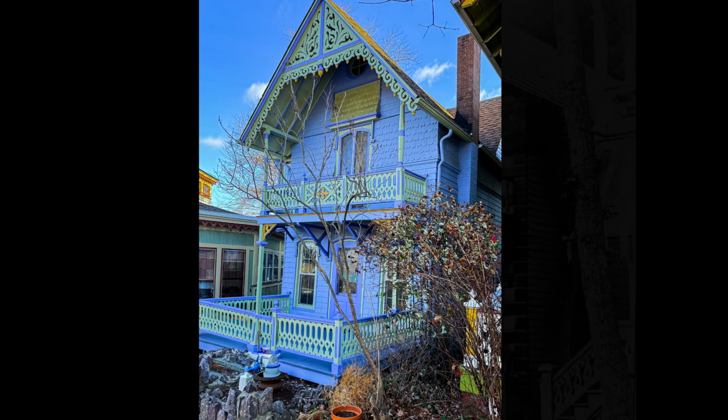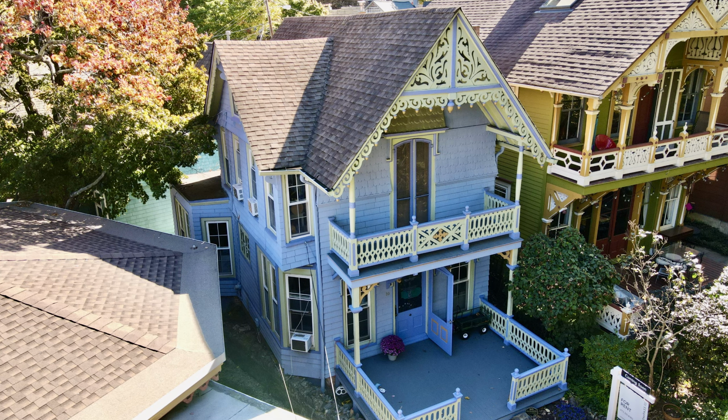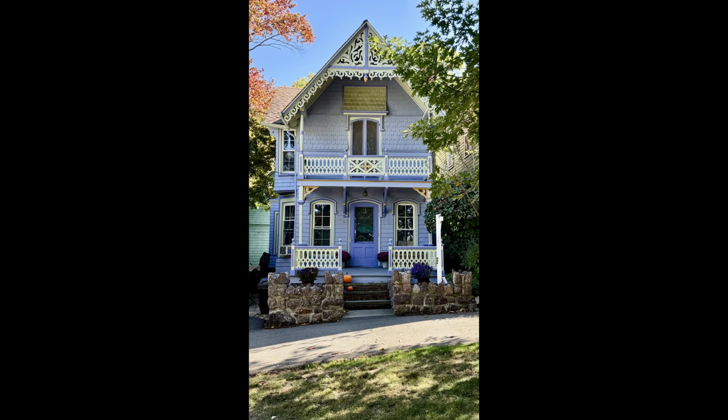This cottage was one of the original residences built in Trinity Park and later served as the parsonage for the local Methodist minister and his family.